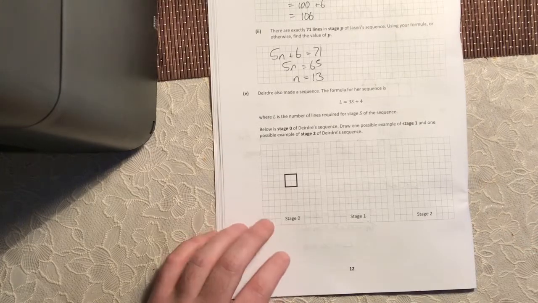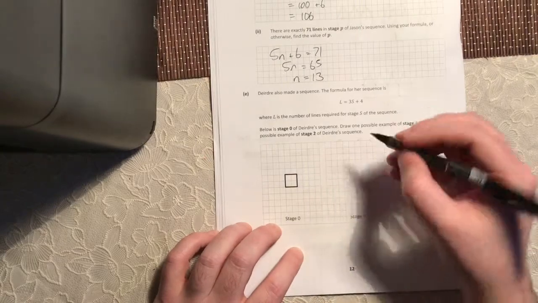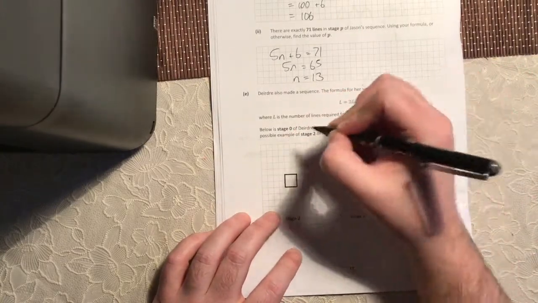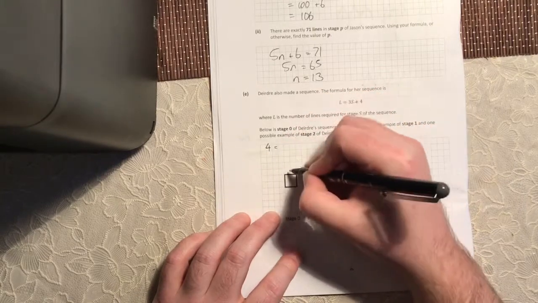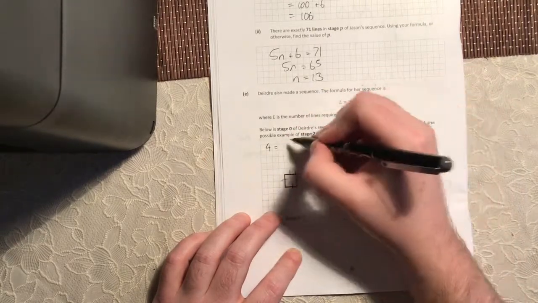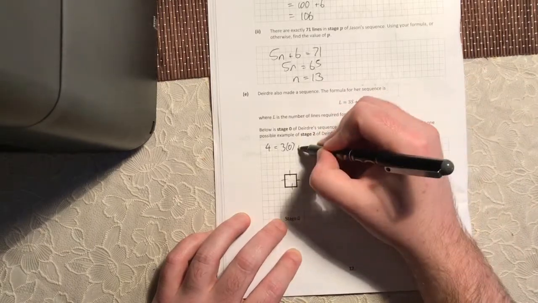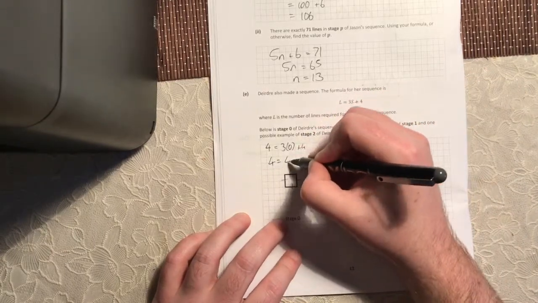Let's see. Okay, so 4 lines. So look at this one. This is the way I'd say it. For term 0 or stage 0, the number of lines is 4. Okay, 1, 2, 3, 4. And that's going to be equal to 3 times the stage, which is 0, plus 4. And look at that, 4 does, in fact, equal 4.